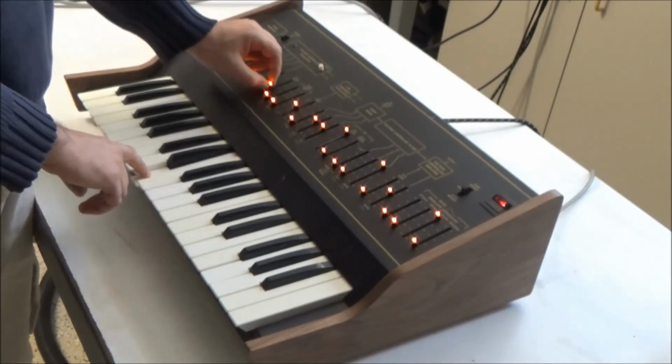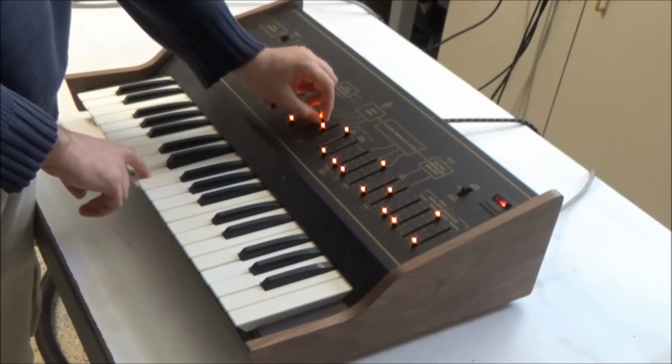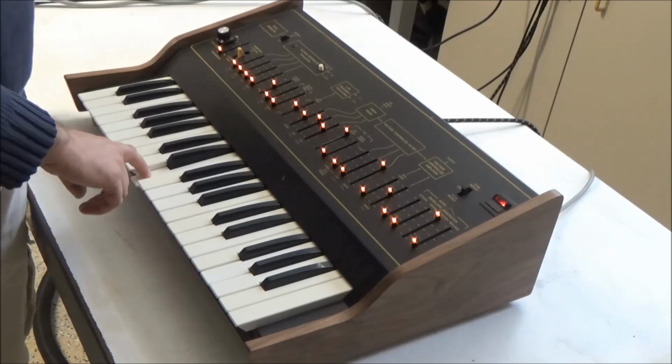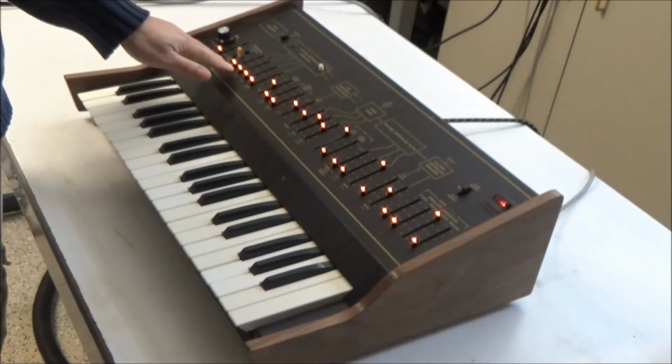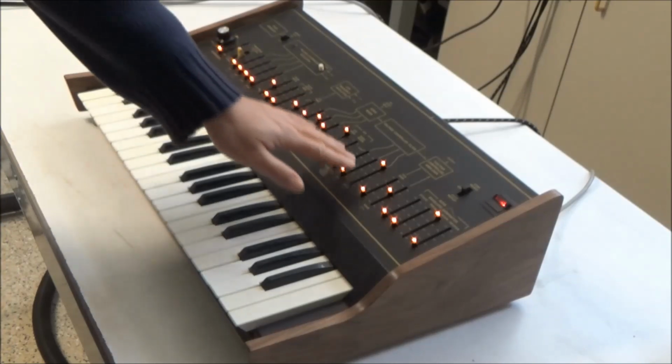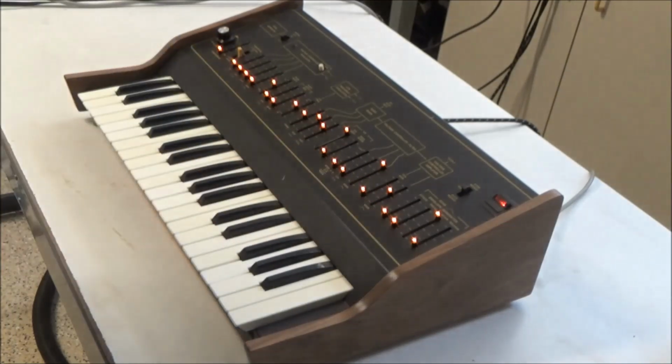Let's make it pulse. And some noise. And we can combine our modulation sources by using more than one of these sliders to modulate the oscillator, the filter, or the VCA.